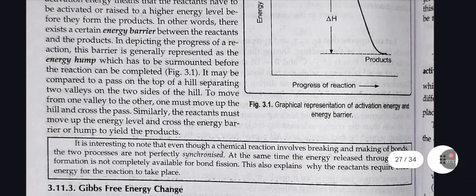It may be compared to passing over the top of a hill separating two valleys on the two sides of the hill. To move from one valley to the other, one must move up the hill and cross the pass. Similarly, the reactants must move up the energy level and cross the energy barrier or hump to yield the product.